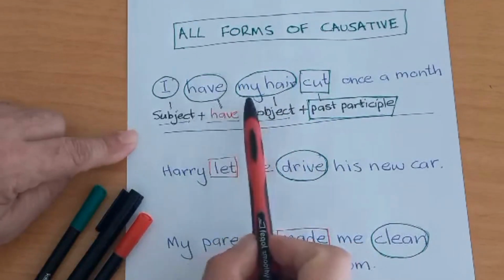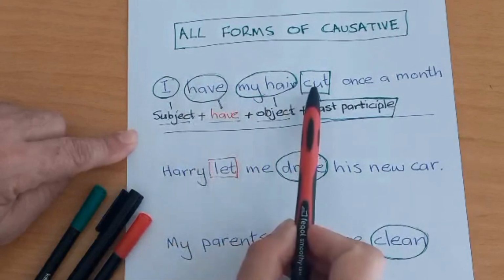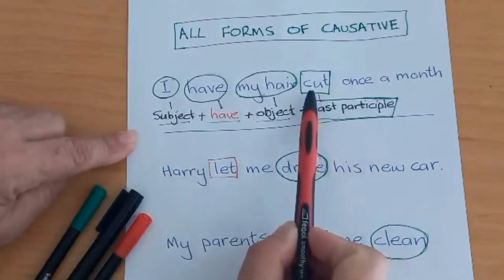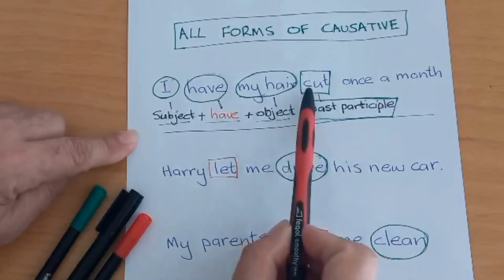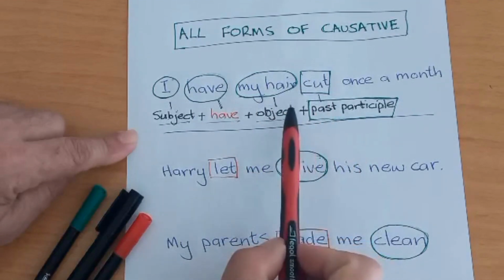Now, we see here there are two verbs. The tense of the sentence can be found in the verb have. The past participle, the word cut in this case, is always in the past participle. It's part of the structure. It doesn't show the tense.